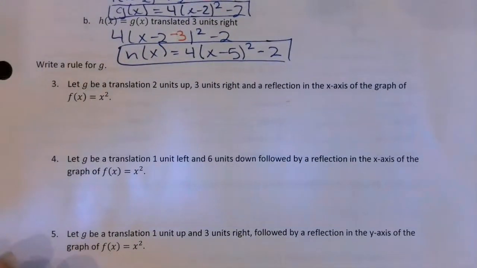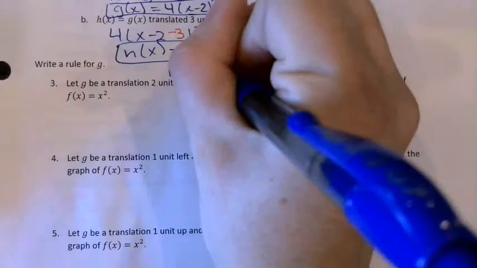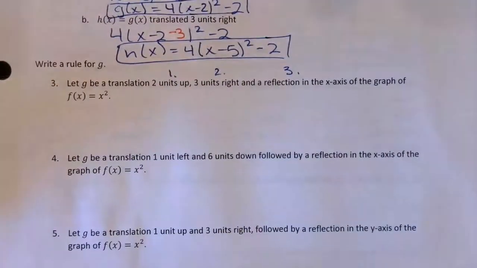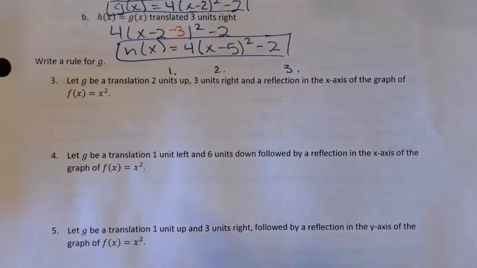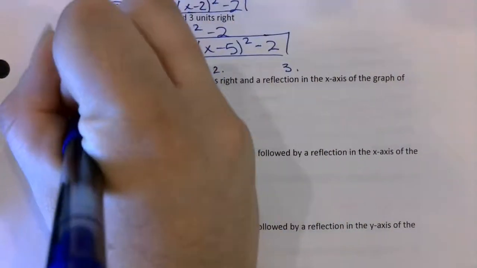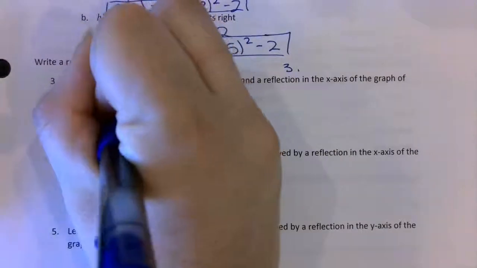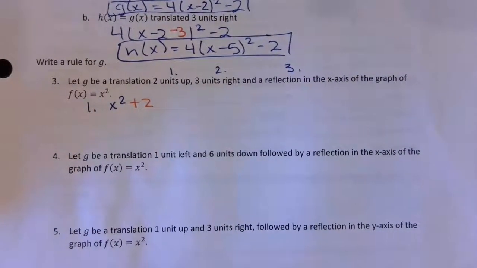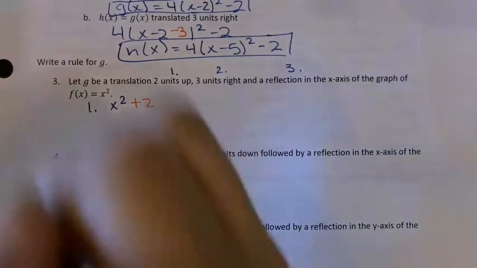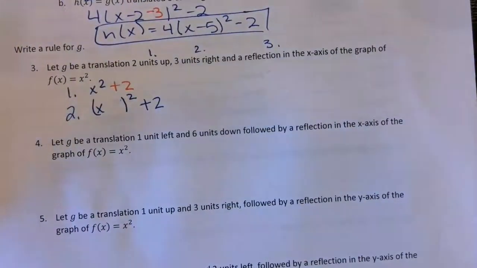Number 3, these ones I'm doing 3 different changes to my graph. So I'm going to be moving 2 units up, 3 units right, and then I'm going to reflect in the x-axis. So I'm going to do these in the order they happen. My first step is to go 2 units up. So I have x squared. To go 2 units up, I just add 2 at the end. Up and down goes outside and doesn't change anything with the x squared. Then, for step 2, I'm going 3 units right. So that's going to go on the inside with the x. So I'm going to create a set of parentheses for this. The plus 2 from step 1 is still there. 3 units right, opposite the sign, so negative 3.